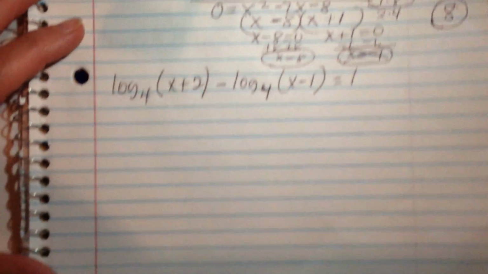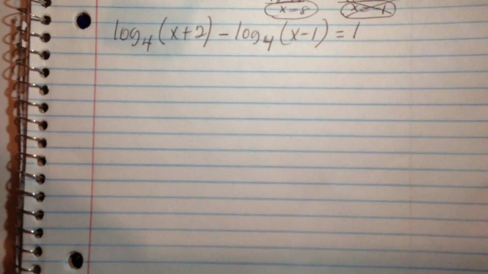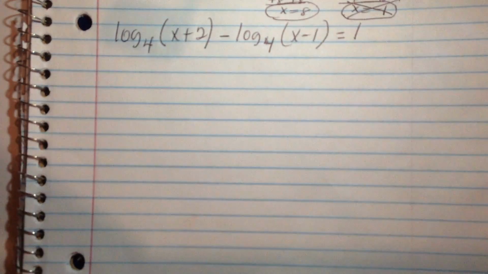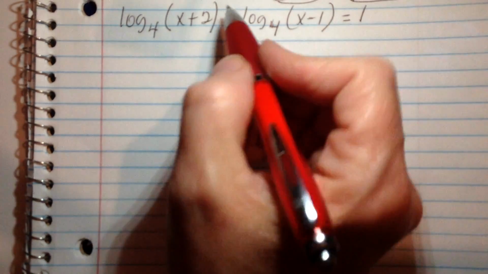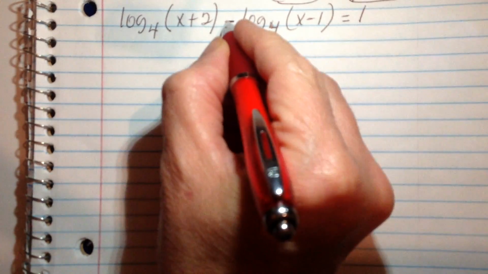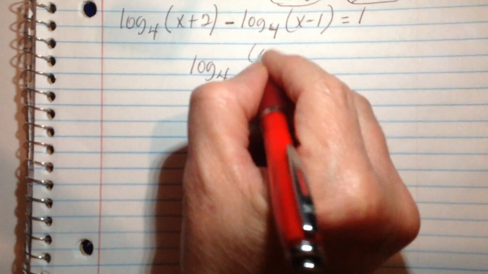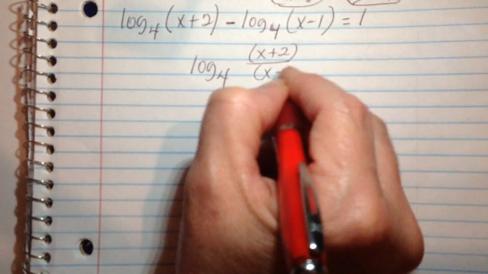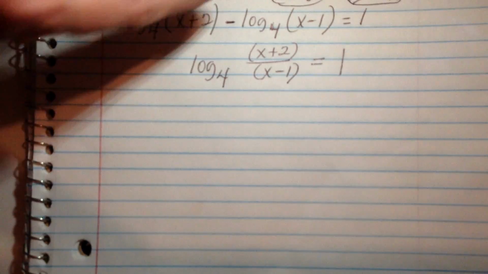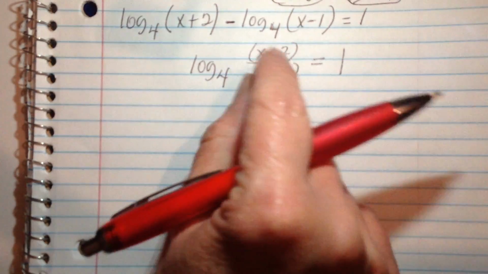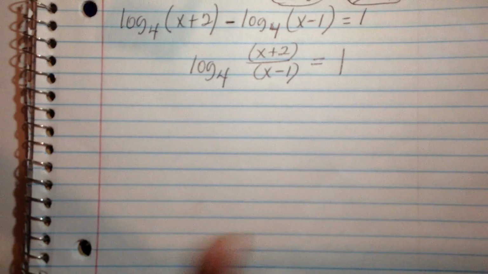Let's look at our next example. Again, we're solving a logarithmic equation. I have two logs. I'm going to condense. That's the first thing I want to do. Well, I see that I have a minus sign. Therefore, a difference comes from the quotient rule. X plus 2 goes on top, and x minus 1 in the denominator, equals 1. So I went from the difference down to a quotient. Now let's change to exponential.